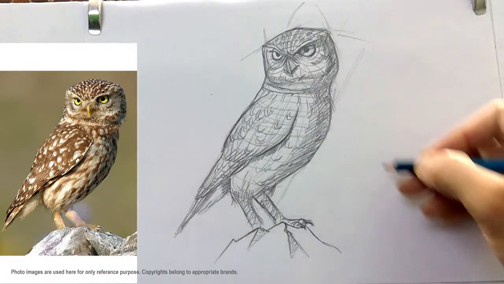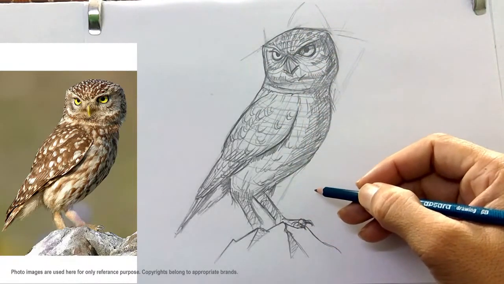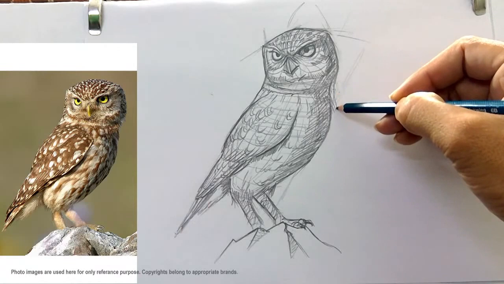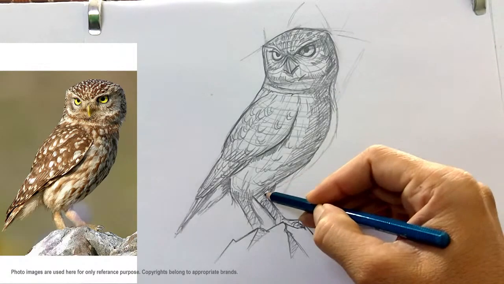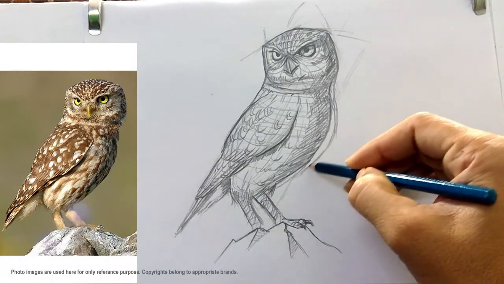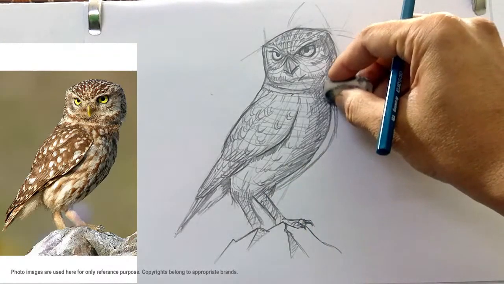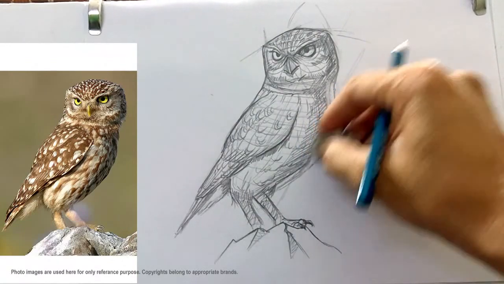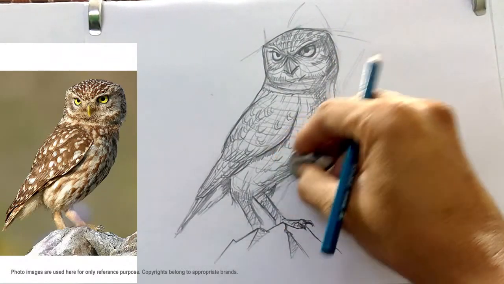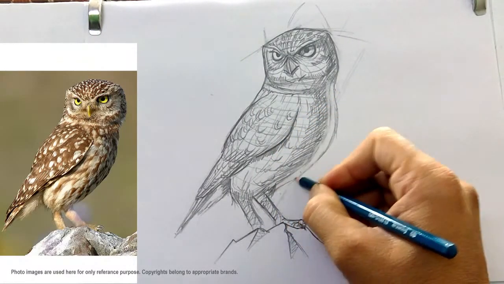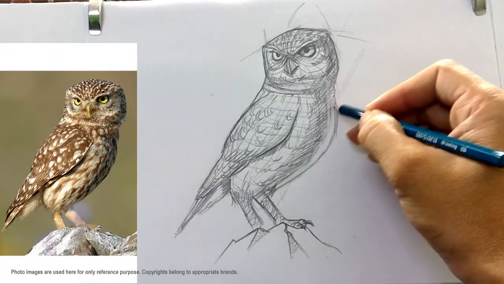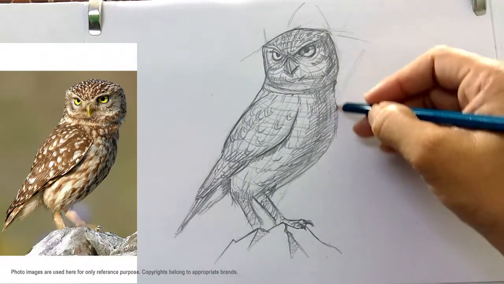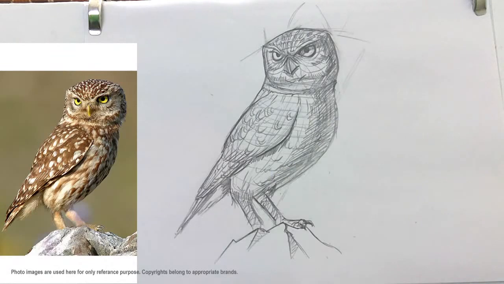Yes, so that is how the thing is, and now when seeing the overall picture, I feel that the head has to be a little smaller, or I can just increase the body size. So it will look nice and in proportion. Yes, now that's much better.